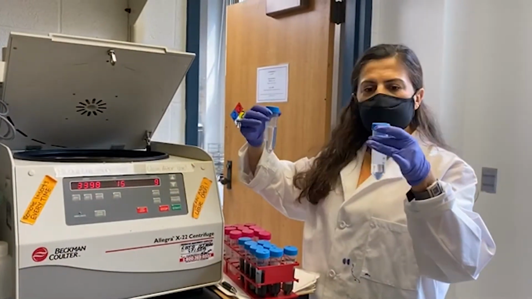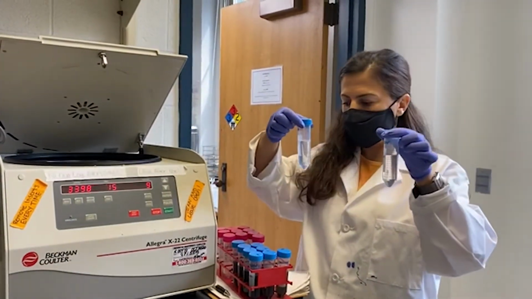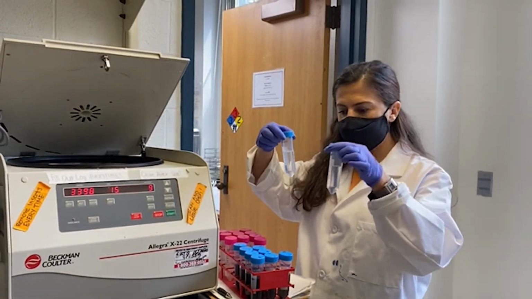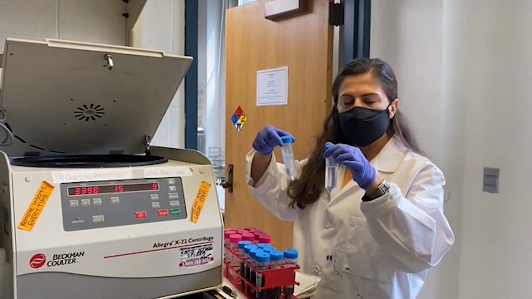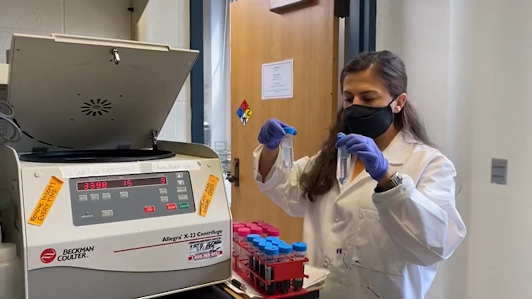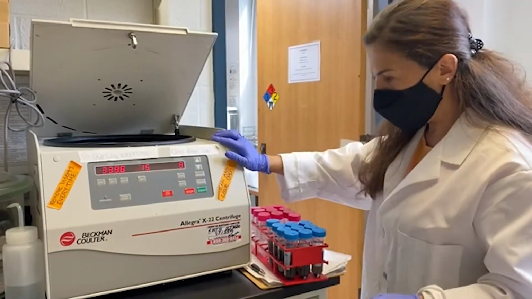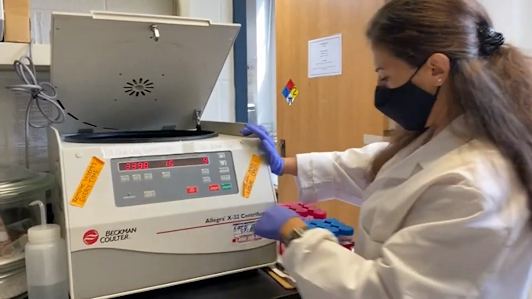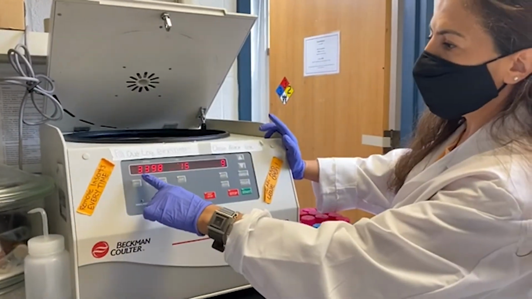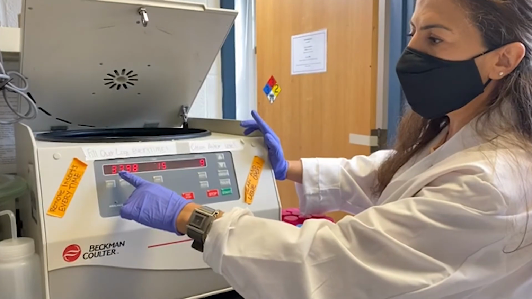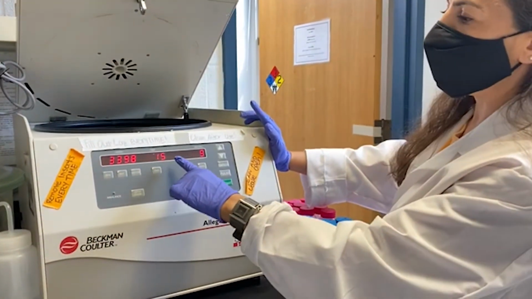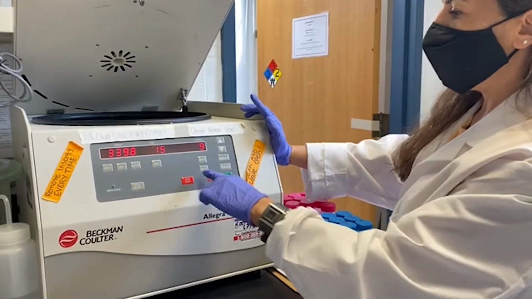So here we go. I also have 2 blanks for each batch of my samples, so I will test if there is any contamination coming from the reagents or any steps. Now we are at the centrifugation part, and I will centrifuge my samples at around 3400 g for 15 minutes.